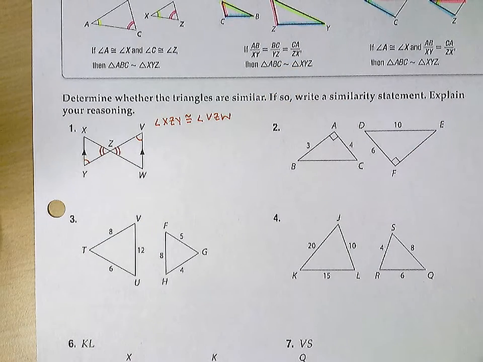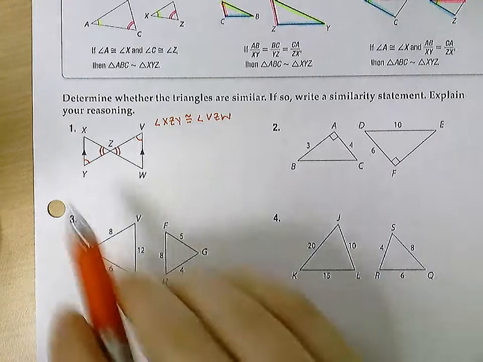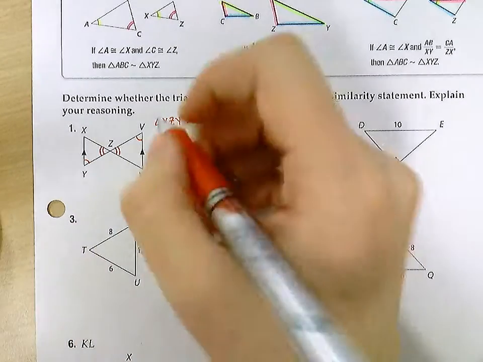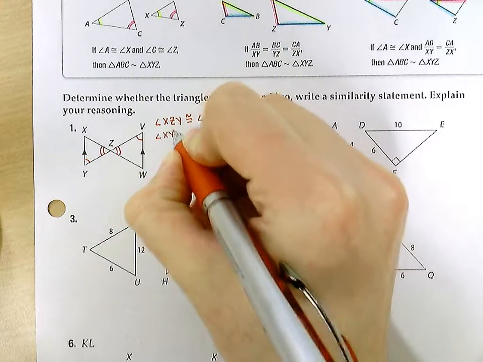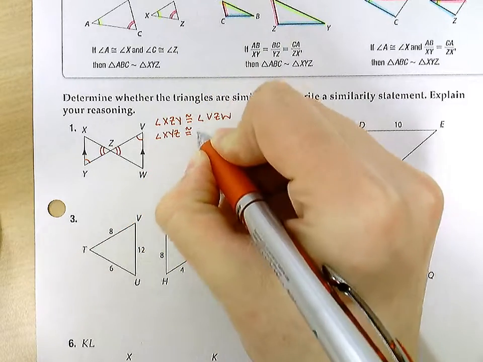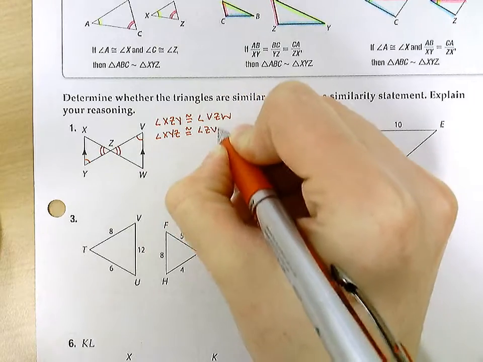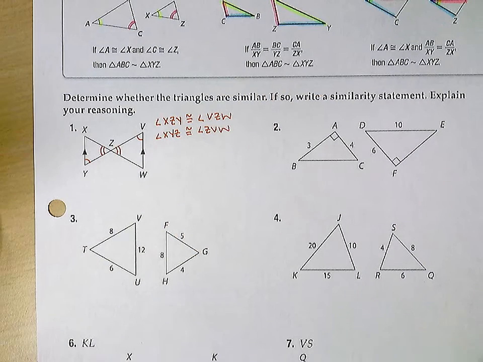Okay, so I have one angle, and then I also had these two angles. So I have angle XYZ is congruent to angle ZVW. So I have two pairs of congruent angles within these triangles. So yes, these would be similar.